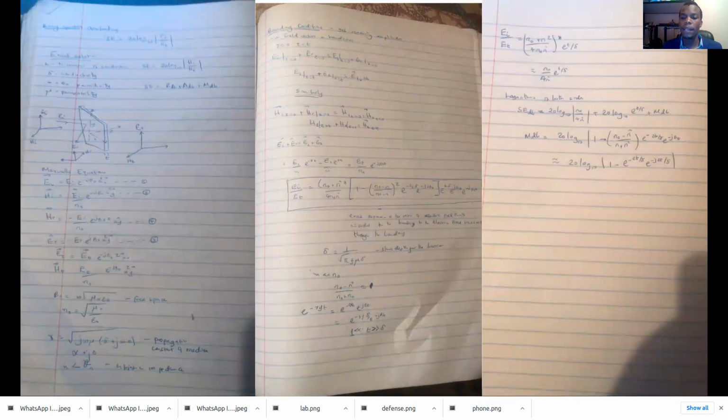Remember, there will be no loss of energy. The energy incident will be equal or equivalent to the energy leaving the material. So when we replace it, then we get this complicated formula.